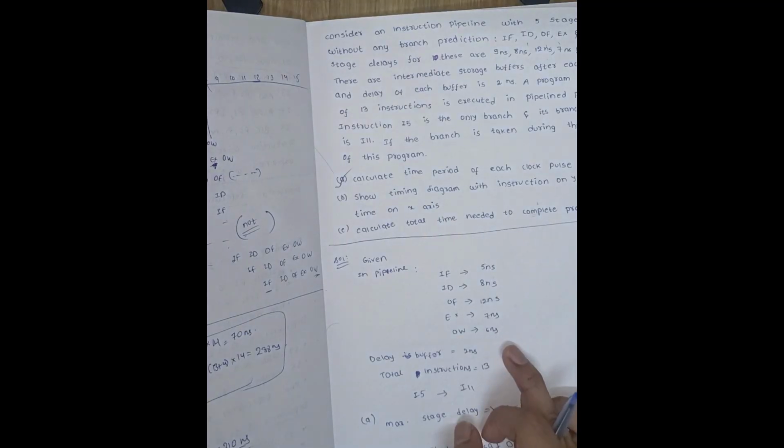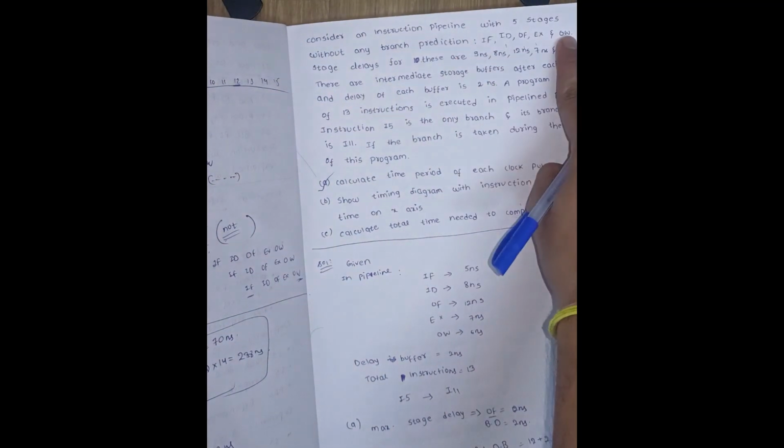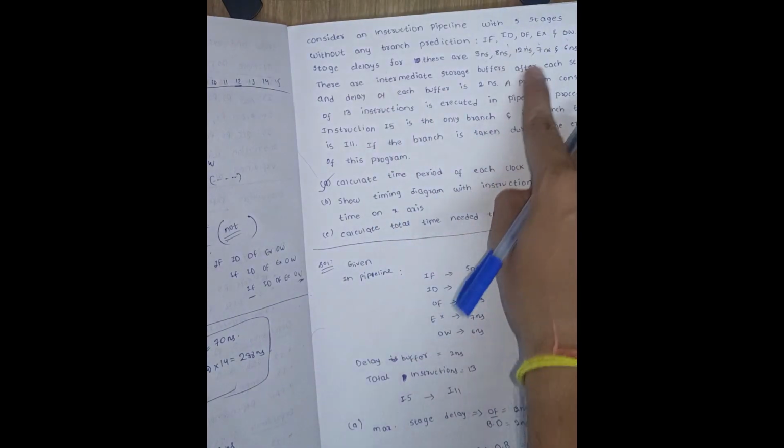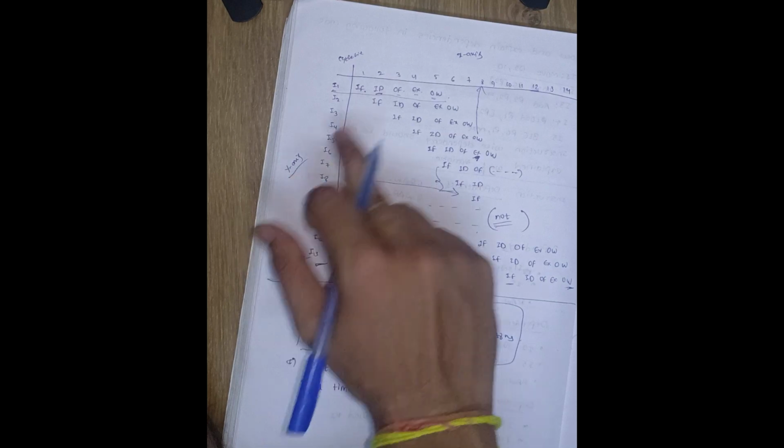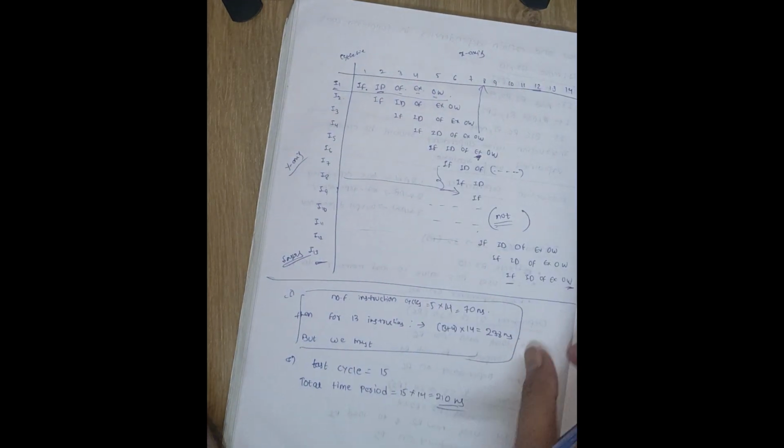So what have we done till now? What are the given terms? There are 5 stages, and we have written the stage delays. After that, we are given the buffer delay and total instructions. Now what is the first part? We calculated the time period. The time period is the maximum stage delay plus the buffer delay. That's all you will find. After that, I explained how to draw this graph, with the y-axis and x-axis. And at last, the total time. How can you calculate the total time? Take the last instruction and its cycle number, and multiply that with the clock period.